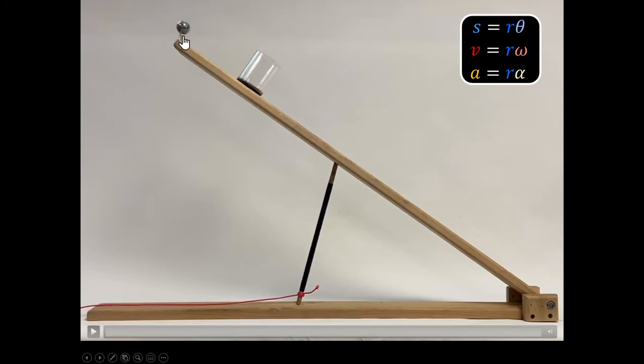This is a ball that is on a little golf tee. This board is hinged right here, and that whole thing is going to move with the same angular acceleration at every radius. But bigger radii are going to have a greater tangential acceleration.